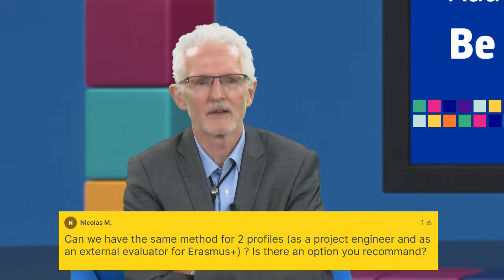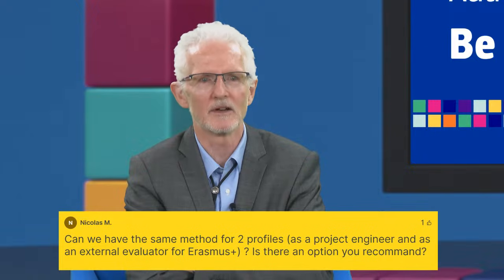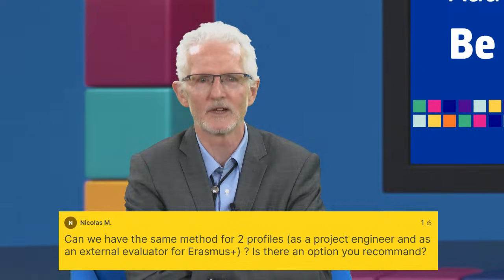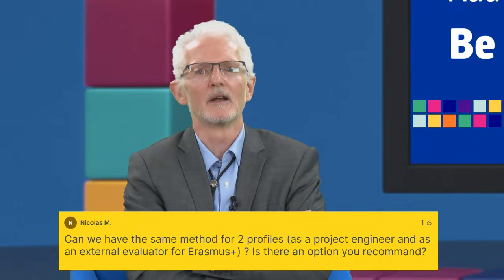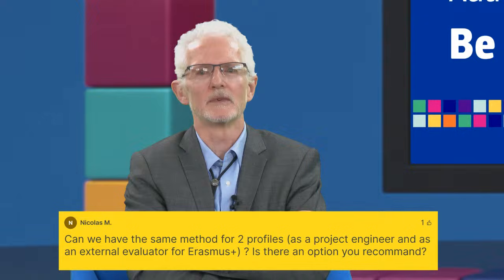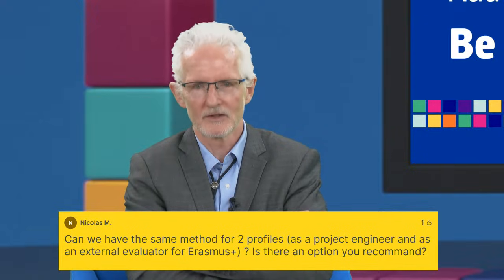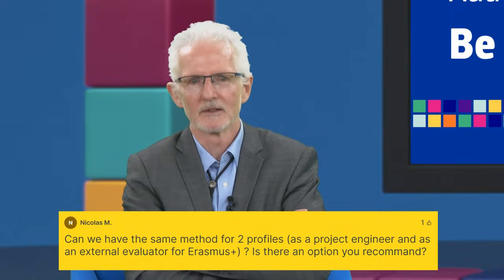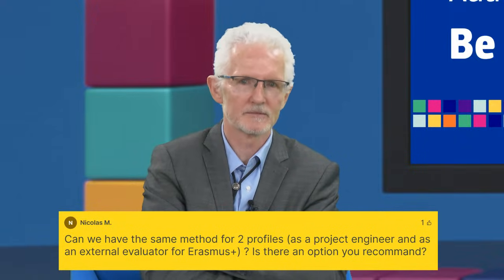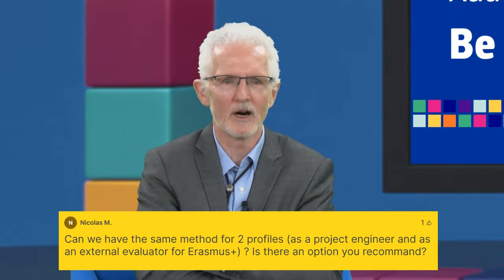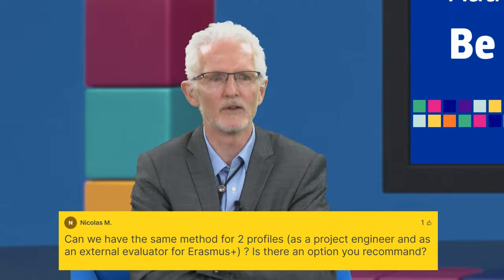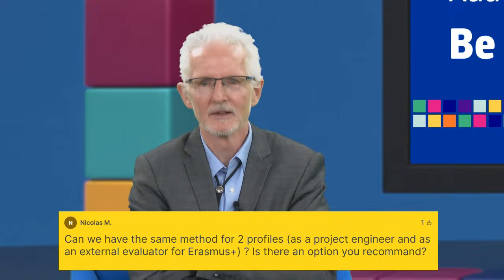Next one. Can we have the same method for 2 profiles, as a project engineer and as an external evaluator for Erasmus+? Is there an option you recommend? So I assume this is the situation where you have a role in a project on behalf of your organization, and you are also an expert evaluator on your personal behalf.